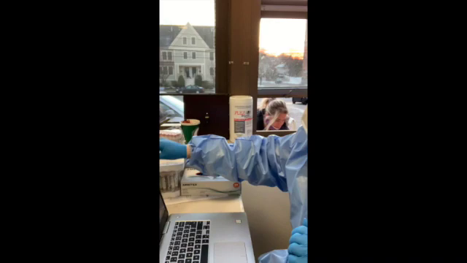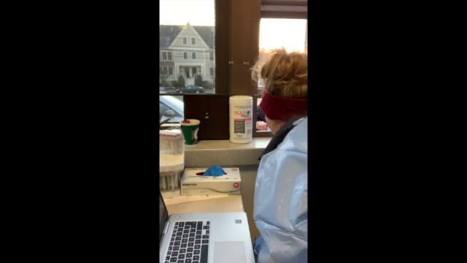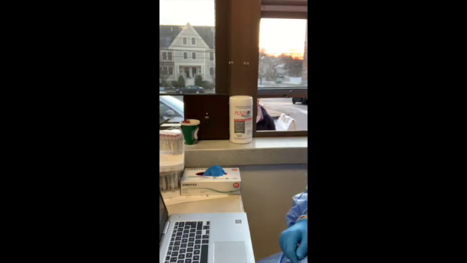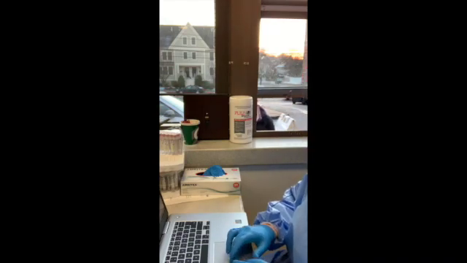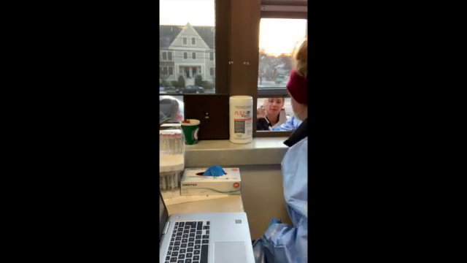Here is a little example of what our setup looks like. We're actually stationed in Watertown Middle School. We're in the cafeteria, and we just luckily have these windows that open up to the horseshoe driveway in front of the school. Staff walks up at their allotted time.